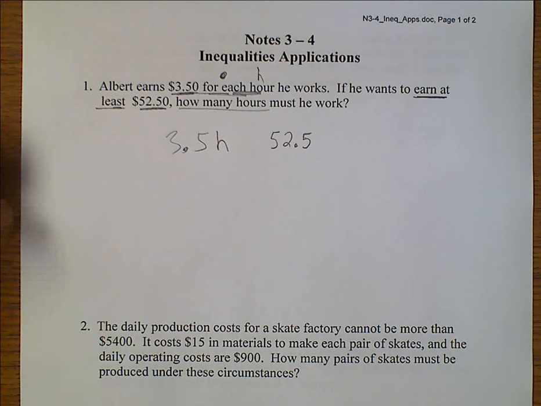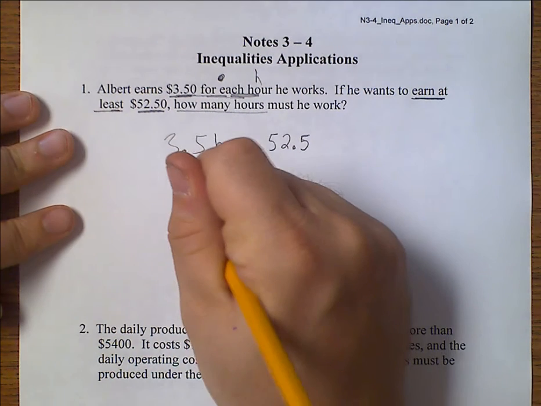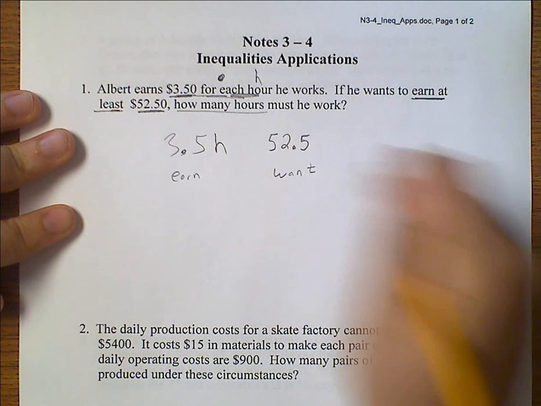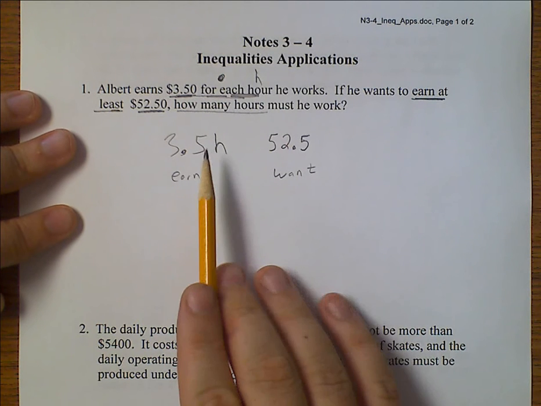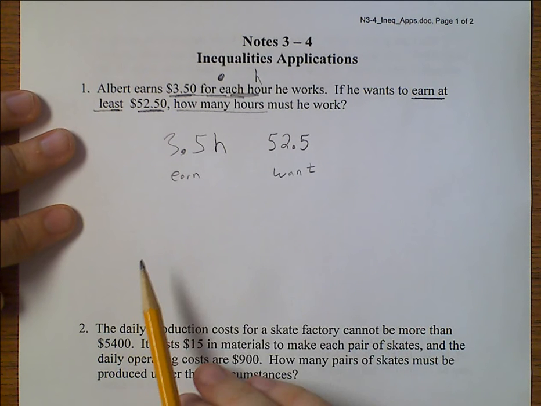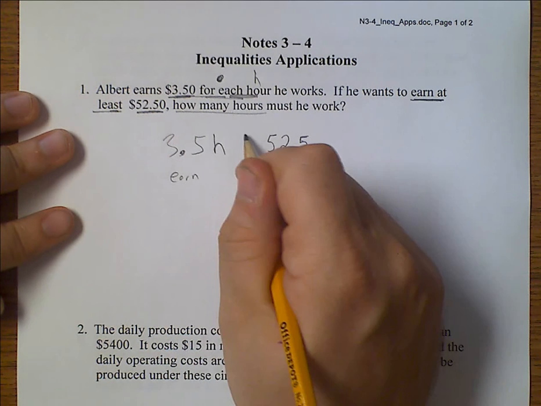Now, this is what I earn, and this is what I want. I'm trying to figure out which one is better. Do I want my earnings to be bigger than what I want, or less than what I want? Of course I want them to be bigger.